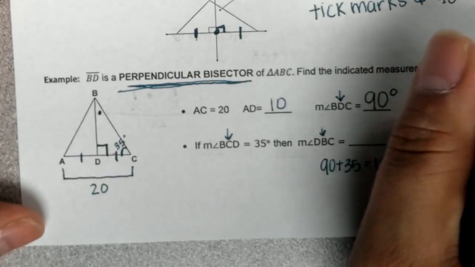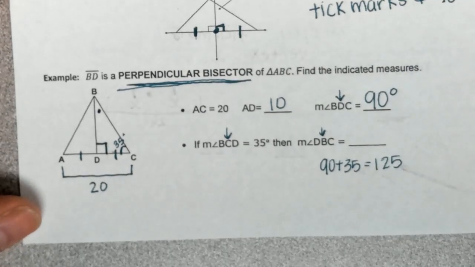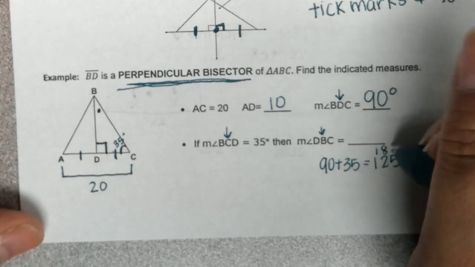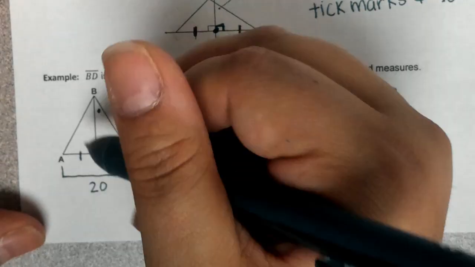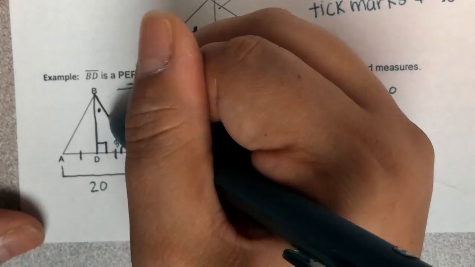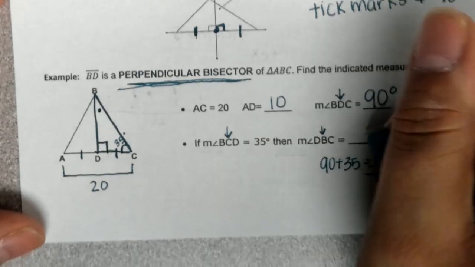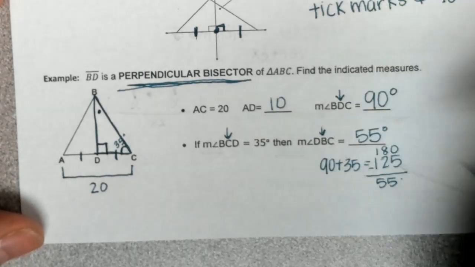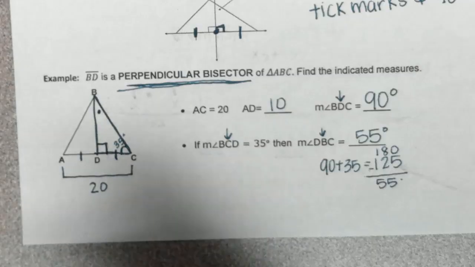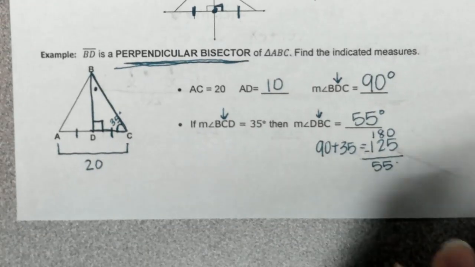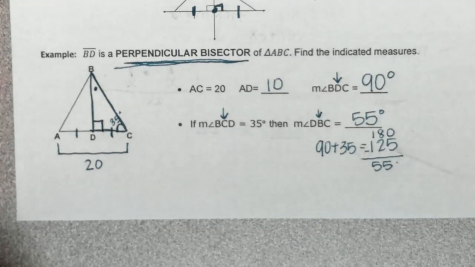90 plus 35 is 125. And then subtract from 180, because that is a triangle right here. Don't forget your degree sign if I'm asking for an angle. What questions do I have?